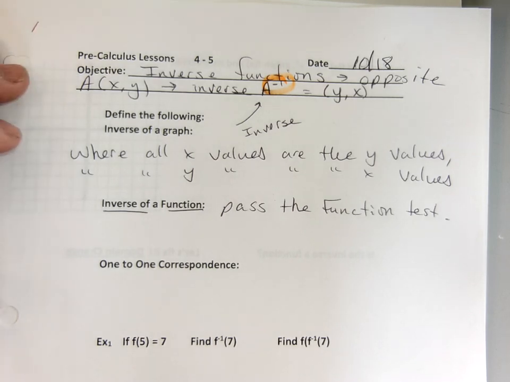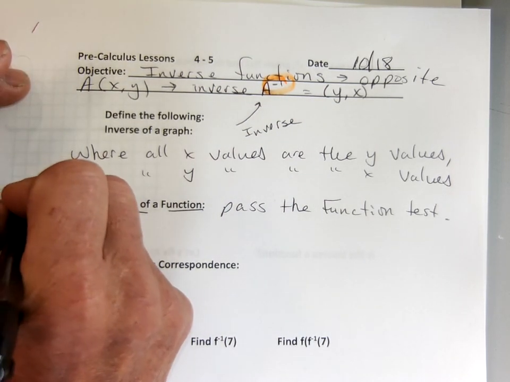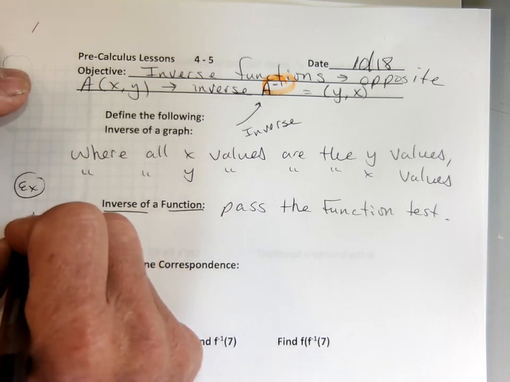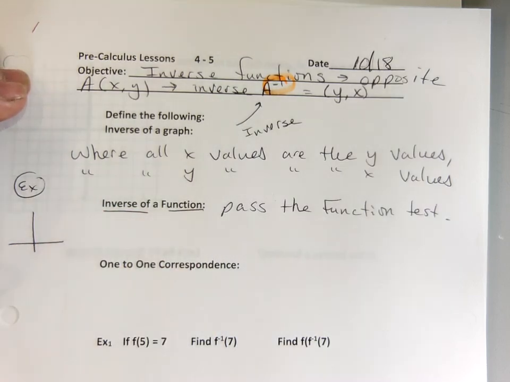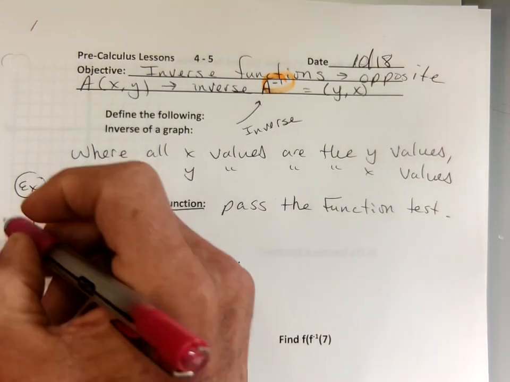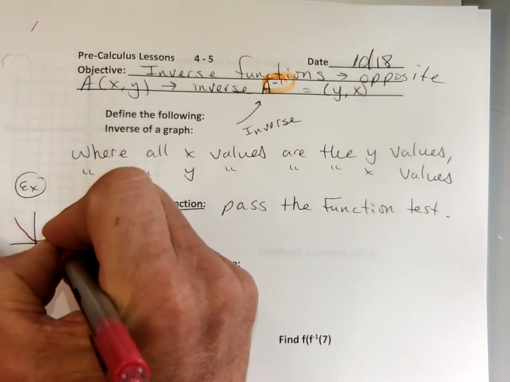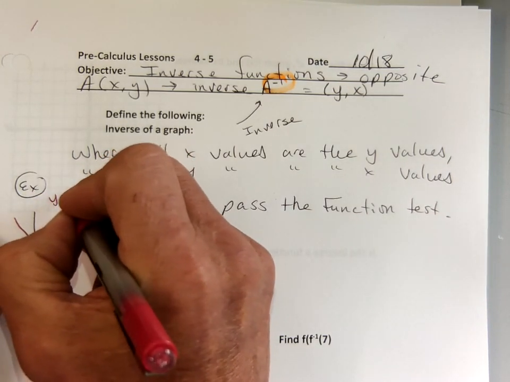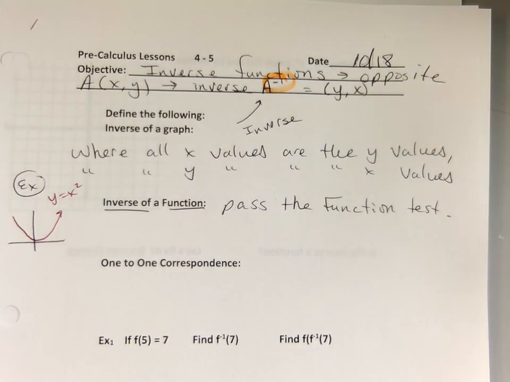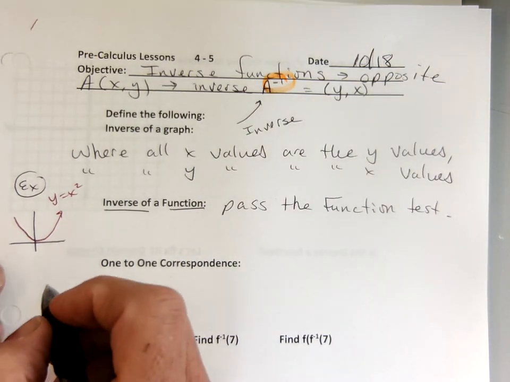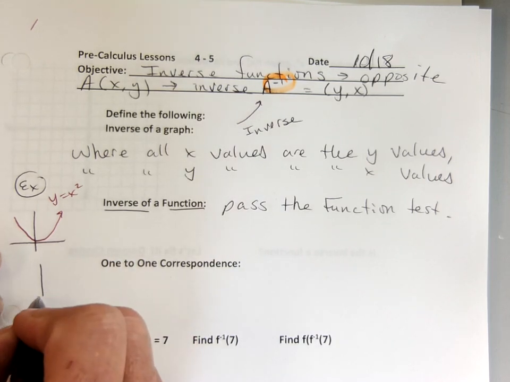Show you an example. Real easy example. You know that this graph, y equals x squared, is a parabola. We've graphed that lots of times. We know how to do that, right? But if we wanted its inverse, it would look like this.